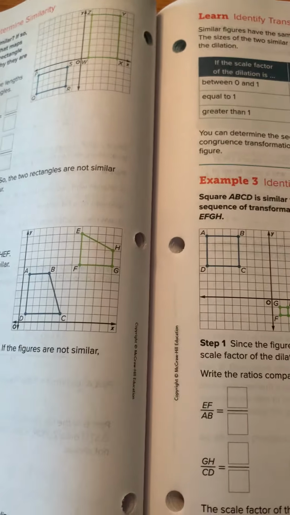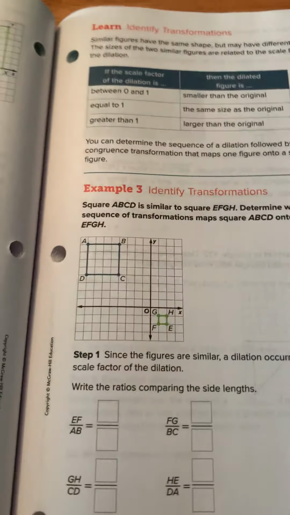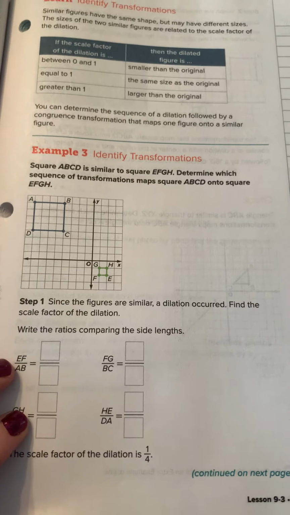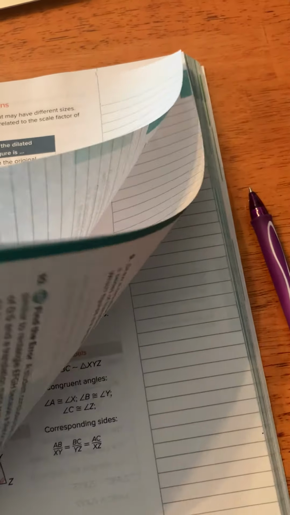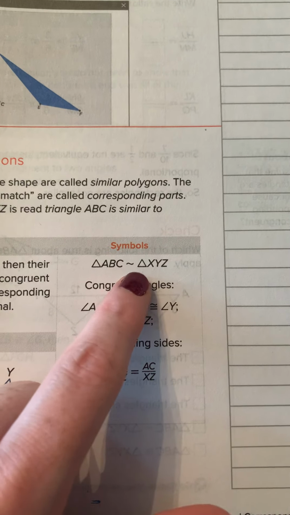All right? And that's all I want you to know. I don't even necessarily want you to practice this. Just know that it's out there and that the symbol is the little tilde. Okay.